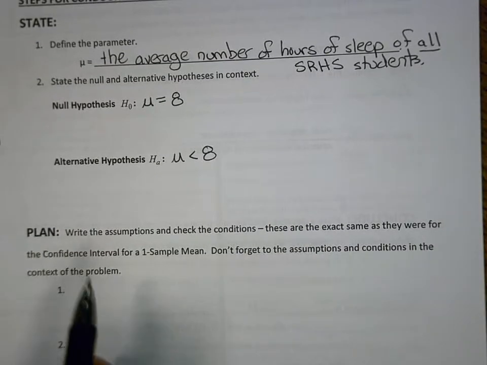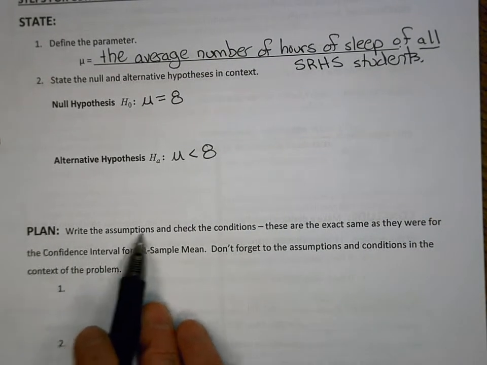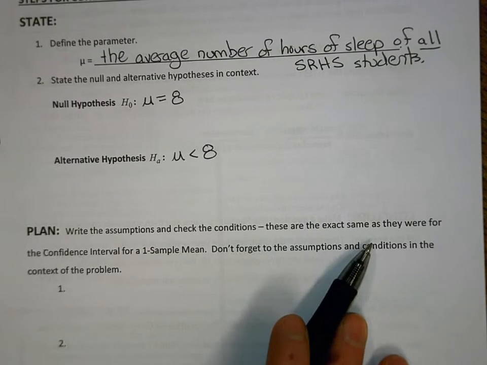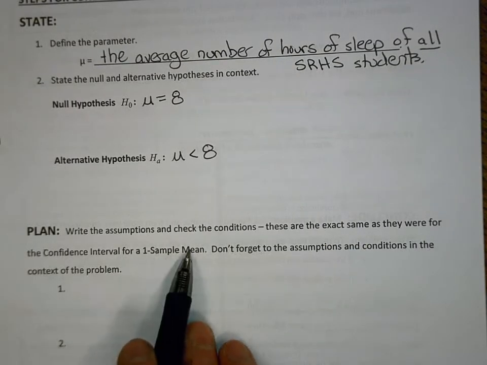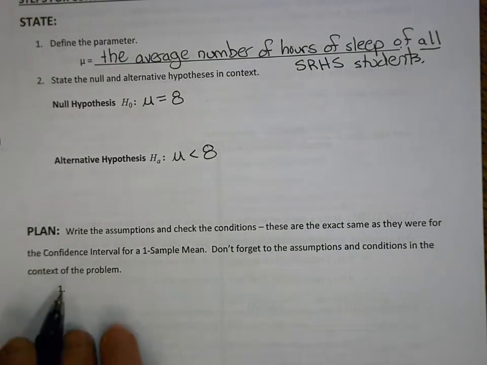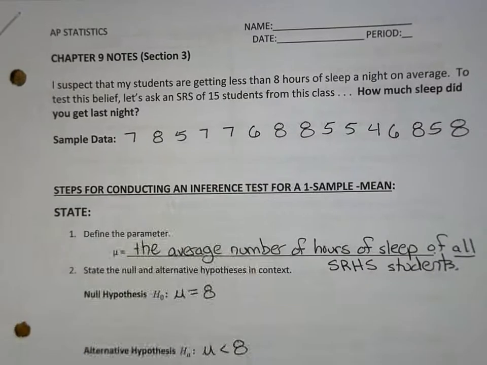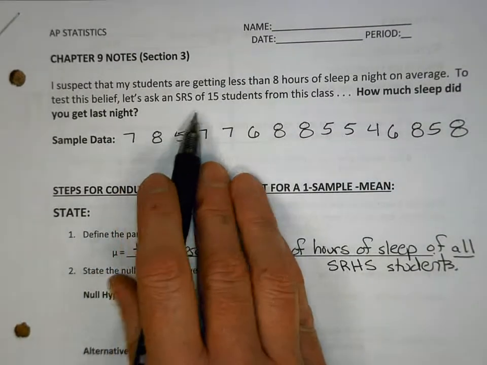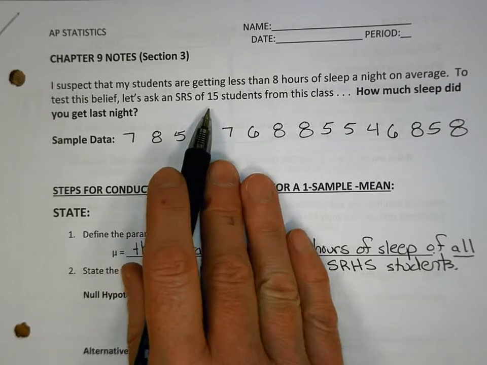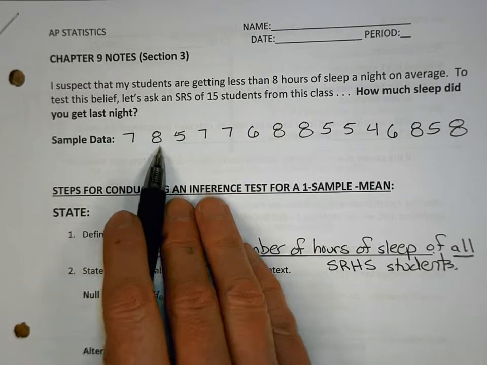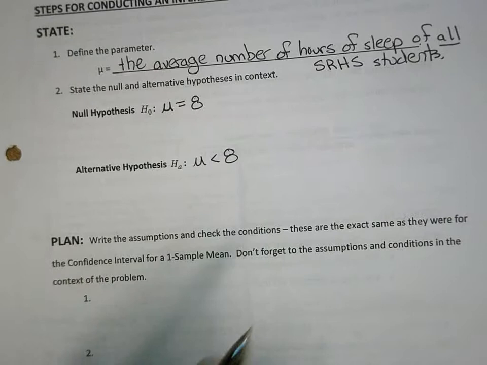Good job. Plan. Write the assumptions and check the conditions. These are the exact same as they were for the confidence interval for a one sample mean. So, for number 1, it says that I took a simple random sample of 15 students. Well, 8A students didn't think that my sampling technique was really random.